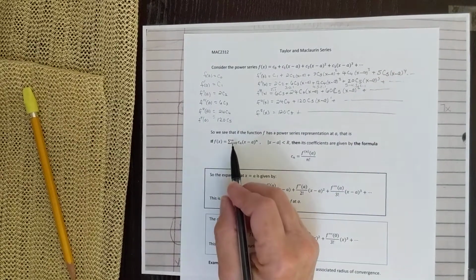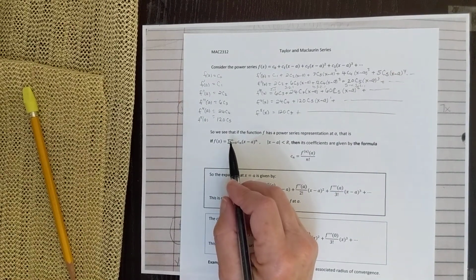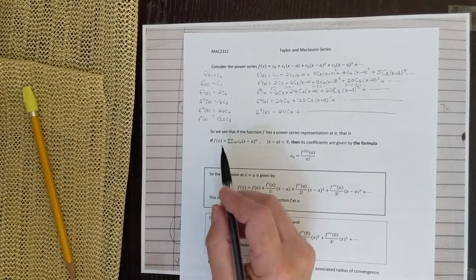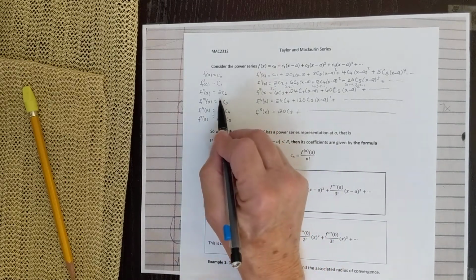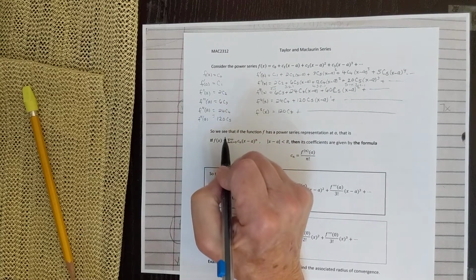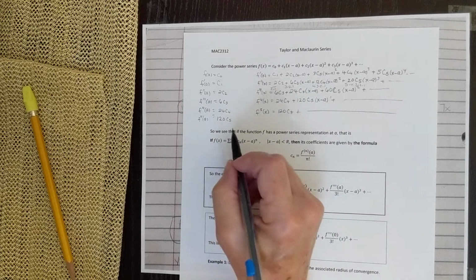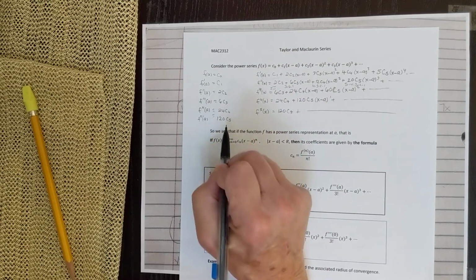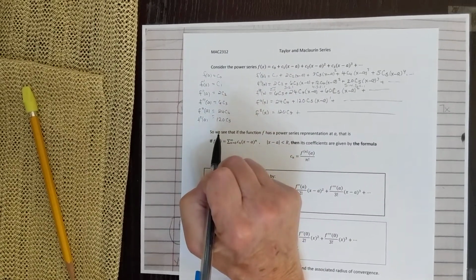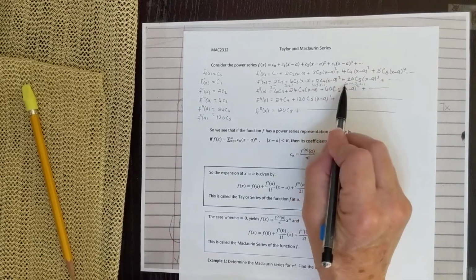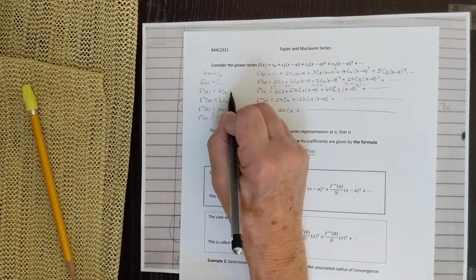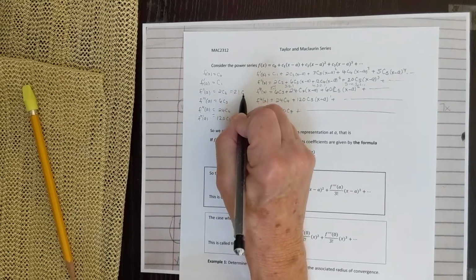So what we see happening here is that these are factorials, in fact, that we're developing right here. So this is 2 factorial, c2.